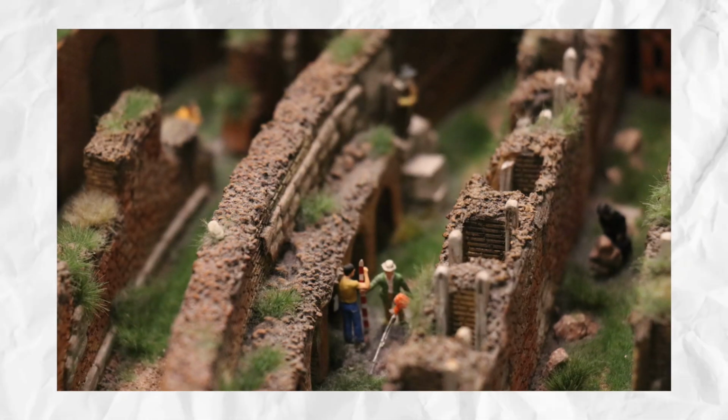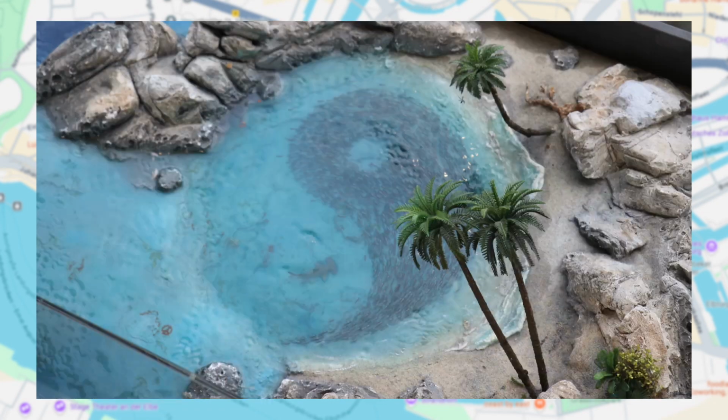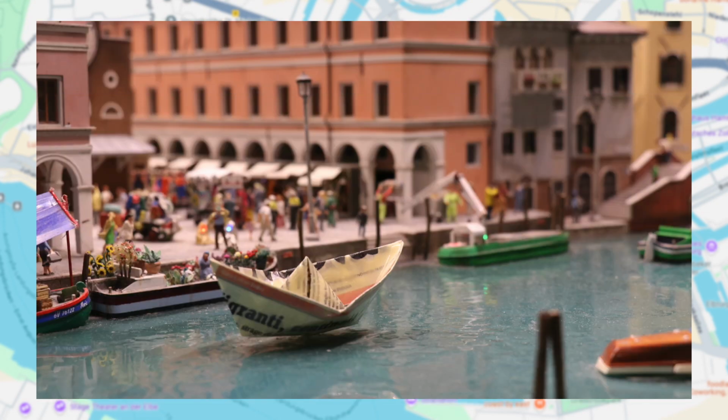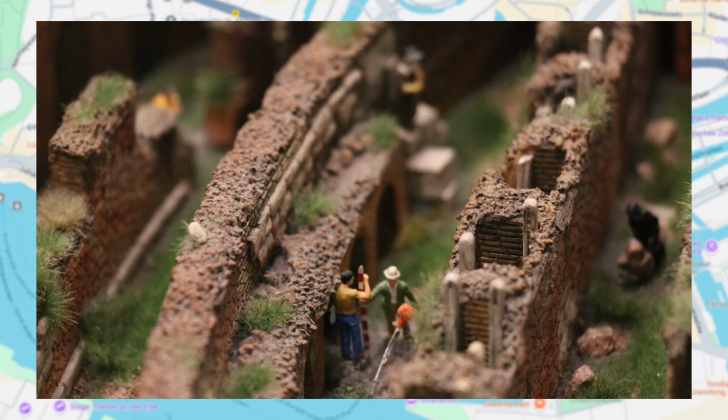I want to start out by saying that what I thought was a tilt shift effect in all of my photos is absolutely not one. These are just photos of miniatures. Tilt shift is a specific effect used to make something big look miniature.